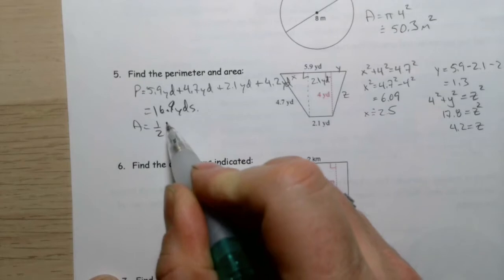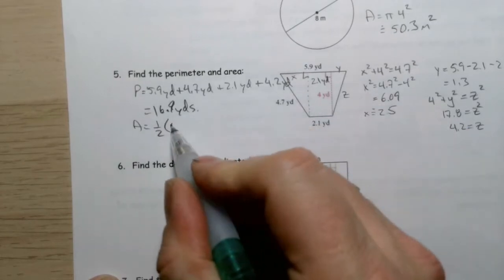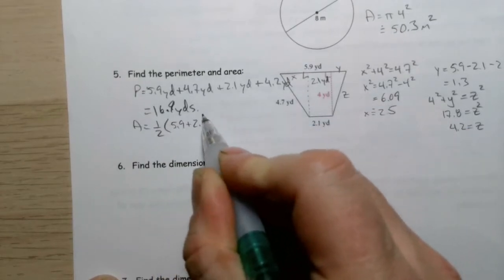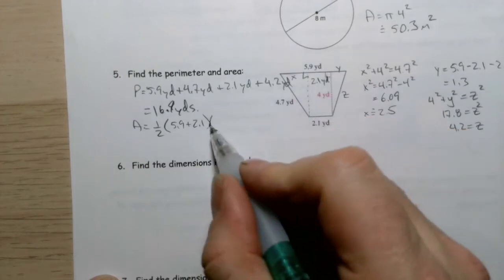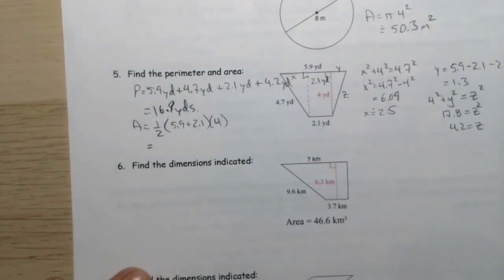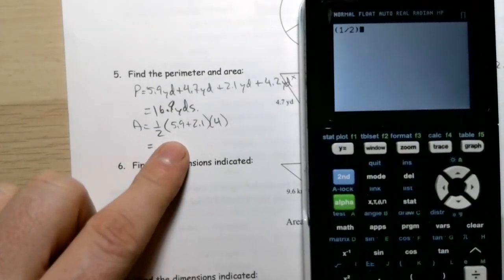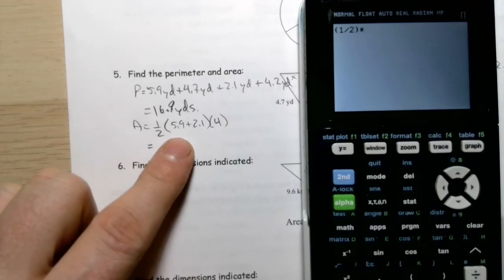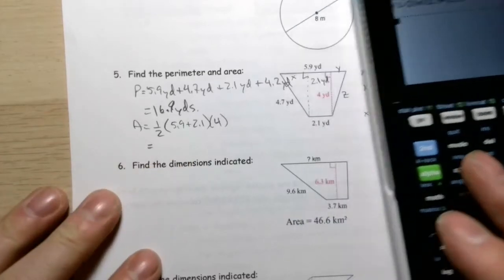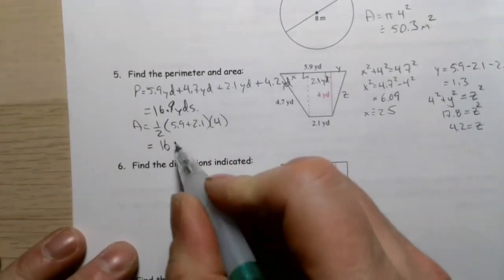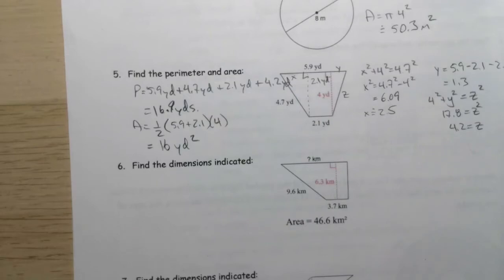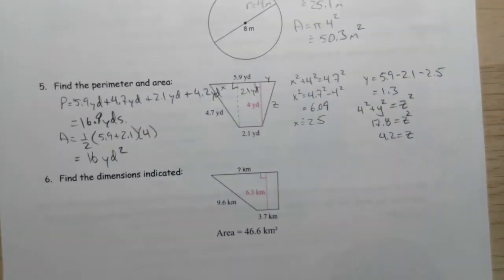Now, to find the area, well, the area is going to be a little bit easier. It's just simply going to be 1/2 the sum of the two bases, so 5.9 yards plus 2.1 yards, multiplied by the height. In this case, we already know that to be 4. So this is a whole lot simpler here. So 1 divided by 2 multiplied by the sum of the two bases, 5.9 plus 2.1, multiplied by 4. Oh, that worked out beautifully. We got 16. So 16 yards squared. Good. So it took us a little bit of work, but we got there.